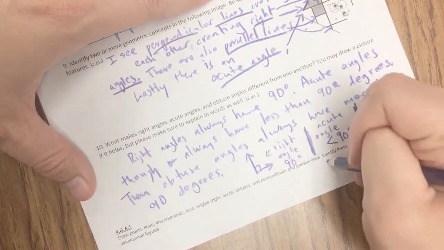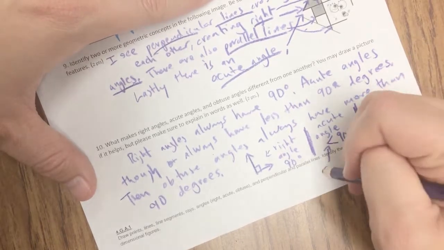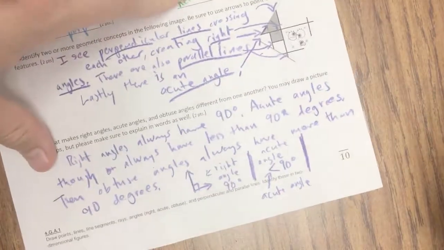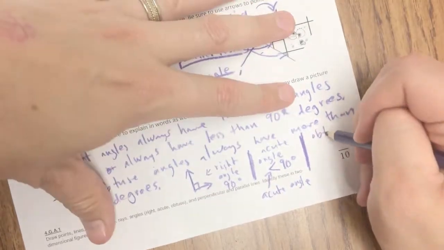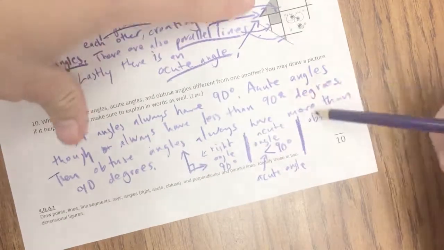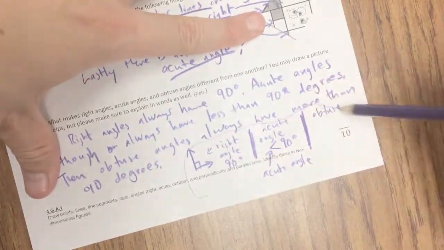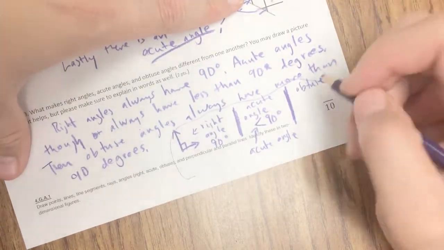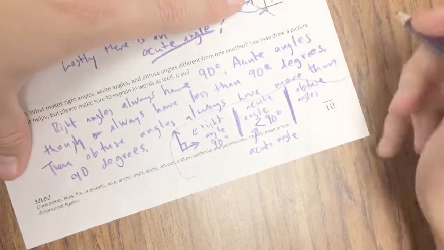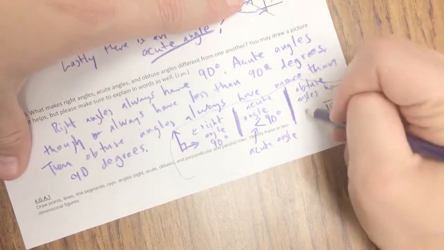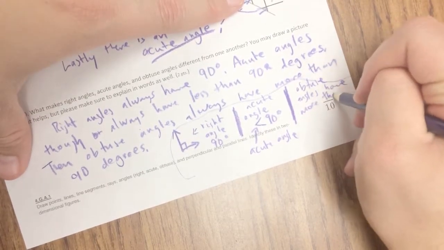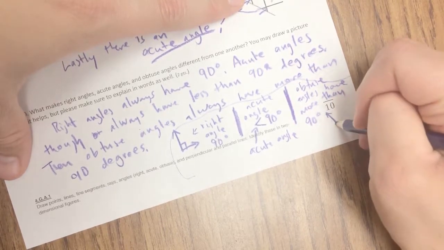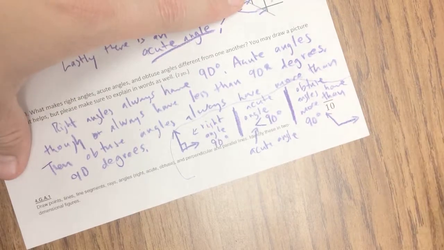And in fact, the less than symbol is an acute angle itself. And then obtuse. But here's the thing, I really want to see the words. I don't want to see this as the explanation. This is too brief, and it's not using enough reasoning powers. Obtuse angles have more than 90 degrees, and show your obtuse.